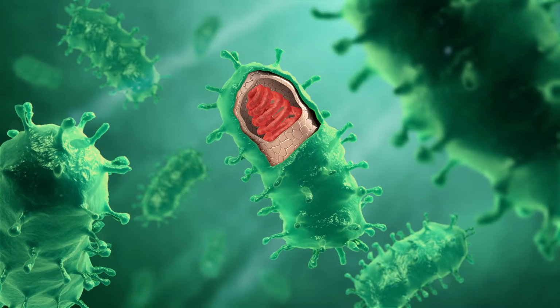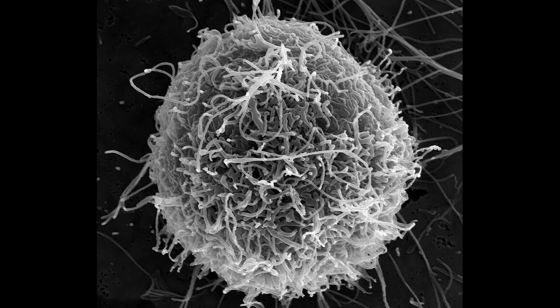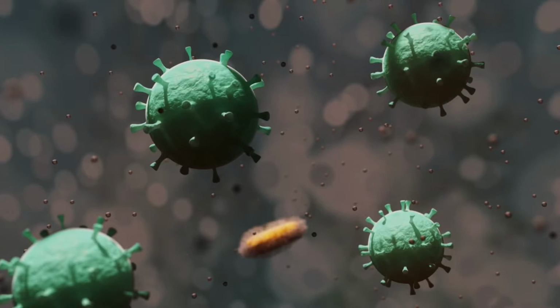Viruses display a wide diversity of shapes and sizes, called morphologies. In general, viruses are much smaller than bacteria. Most viruses that have been studied have a diameter between 20 and 300 nanometers. Some filoviruses have a total length of up to 1,400 nanometers, though their diameters are only about 80 nanometers.